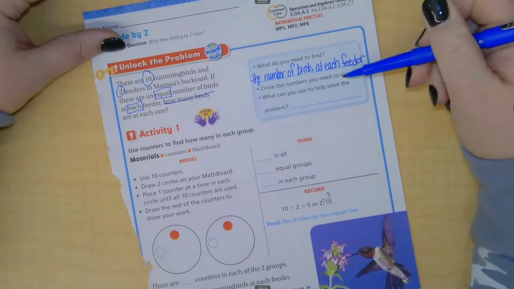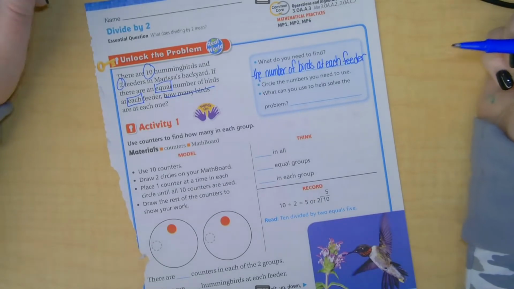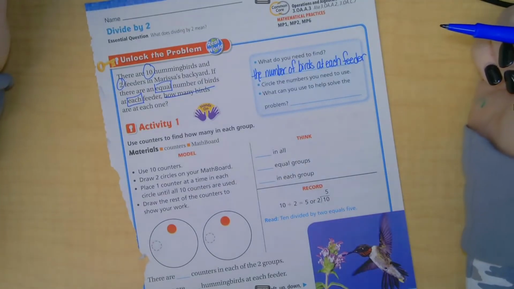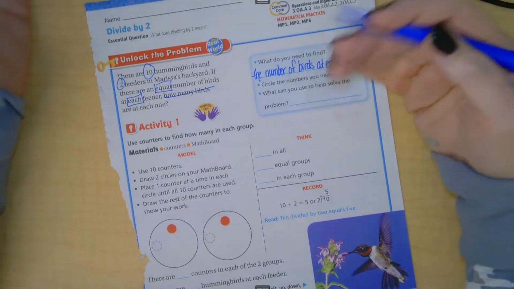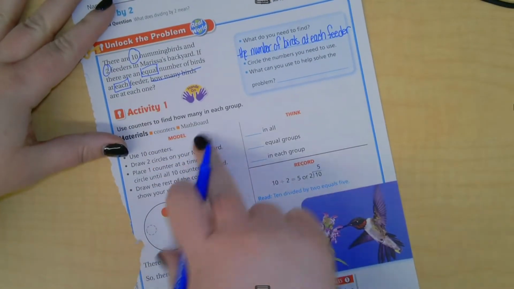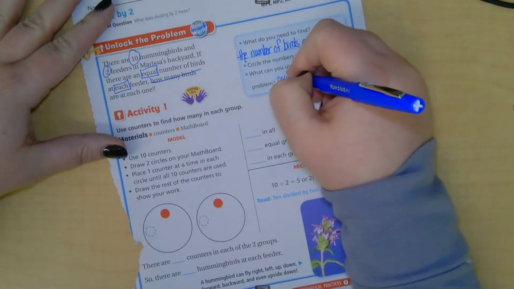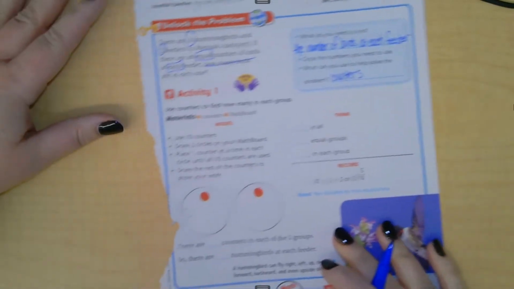Circle the numbers you need to use. We did that because we are good mathematicians. And what can you use to help solve the problem? Well, we can use counters. We can draw equal groups. So here they're using counters and equal groups. So we're going to put counters down, although we're really technically going to be drawing equal groups.